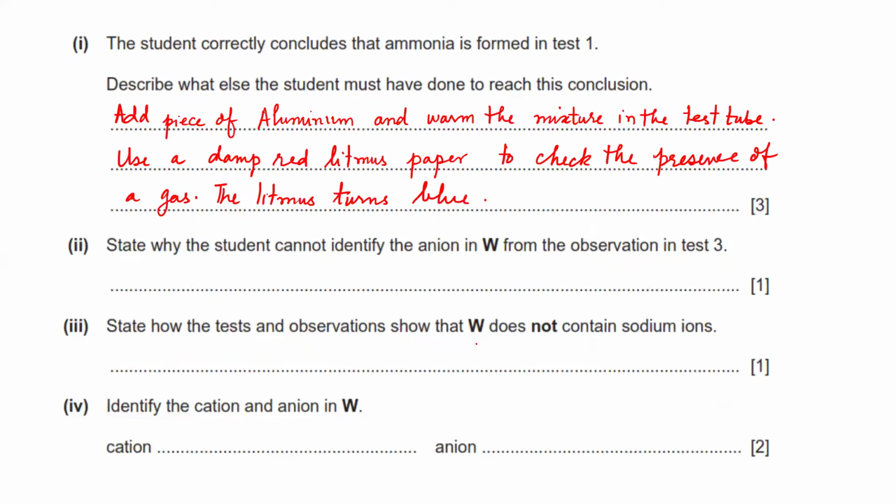And if you have to test for, you can say, halides, you need to add HNO3.